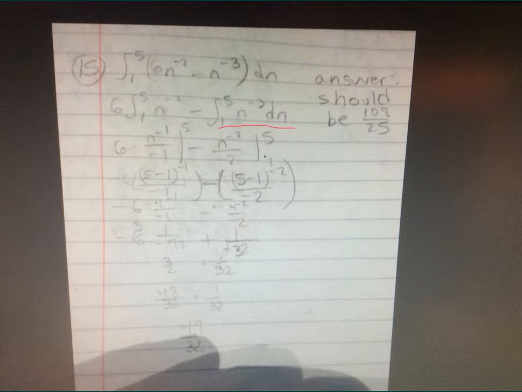So just looking at what you've got here, I would maybe write this a little more simply for your integral here. I would put negative 6 over n, and that's over 5 and 1. Minus, plus, yeah, we can do the plus there, okay.